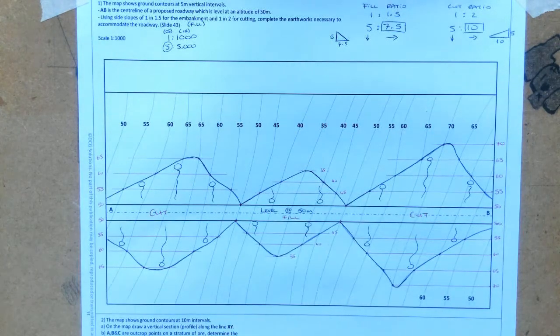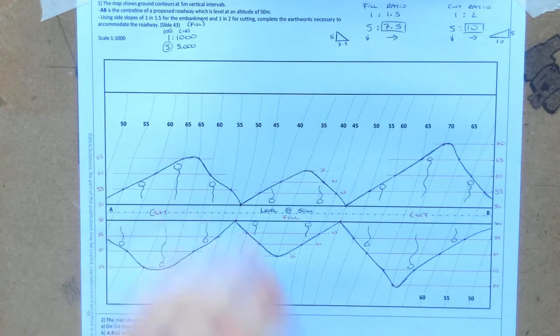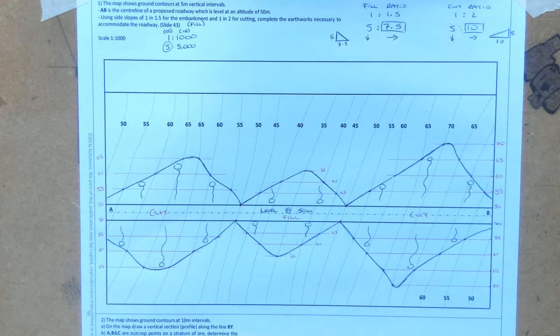There we have it. That is our cut and fills done for that question, and the tadpoles then to identify the direction of the land in relation to the road. Okay, hope you found that helpful, guys. There's another question at the bottom of the page I'm going to move on to now.